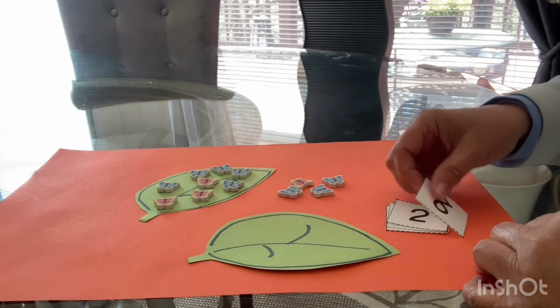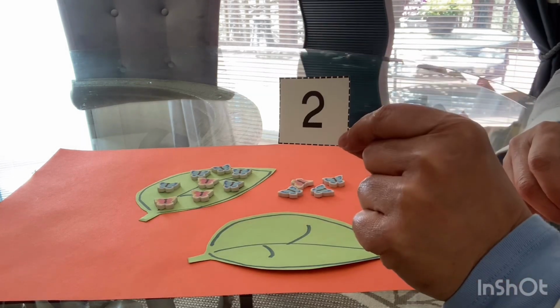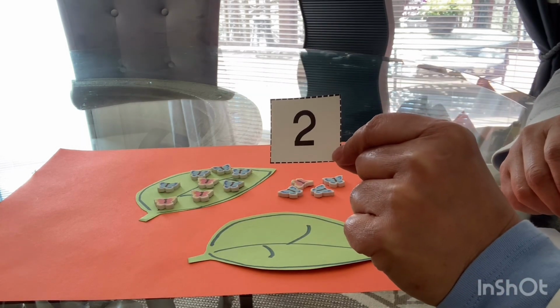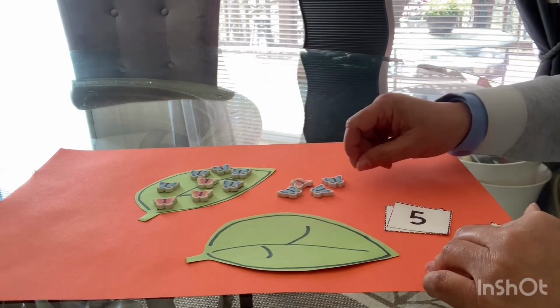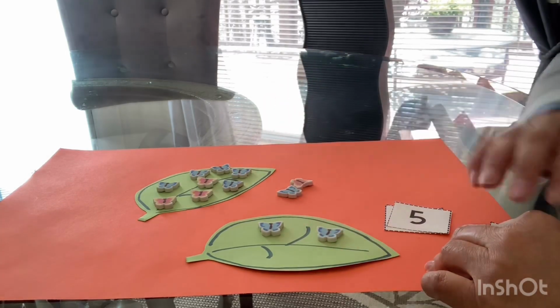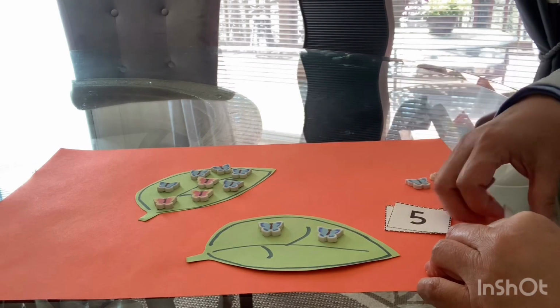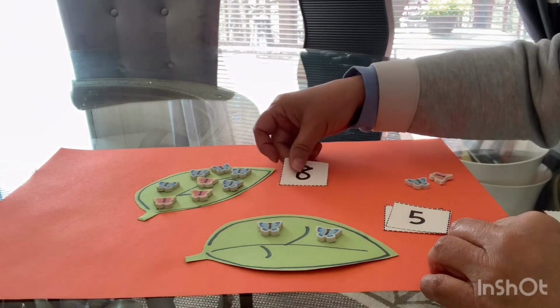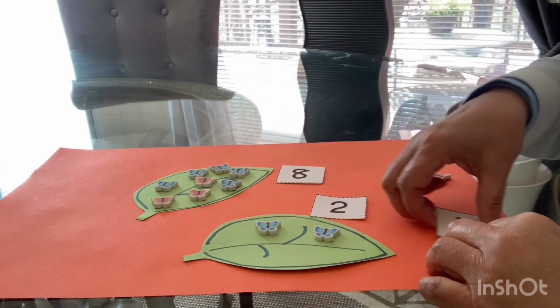Let's look at the next number. What's this number? Yes, 2. Let's put it on this leaf. 2. 1, 2. Now I've got 8 on this one and 2 on this one.